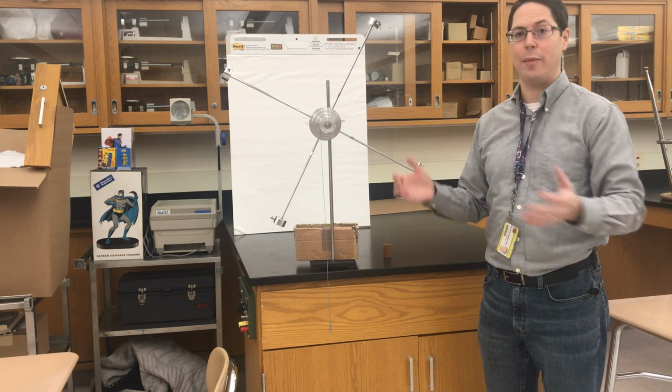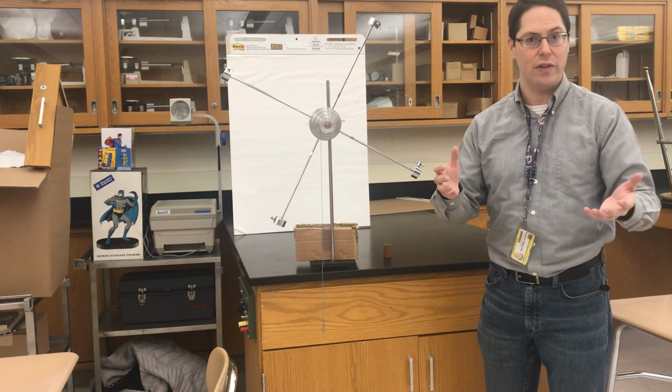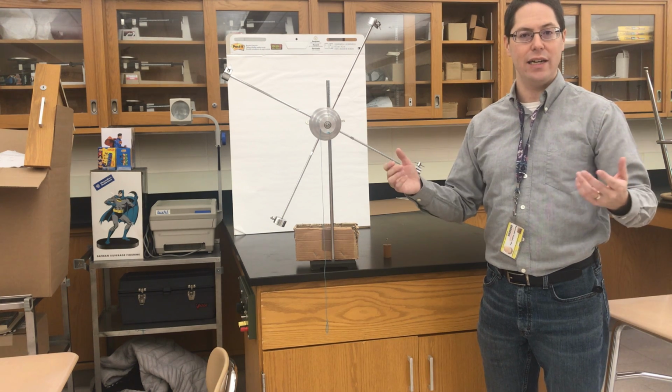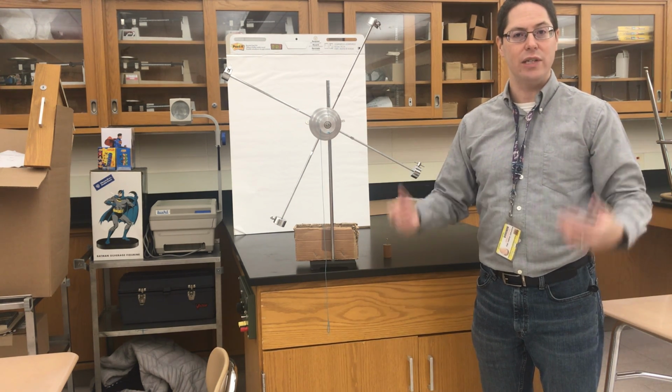So now we see it's not just how much mass there is in the system, which is a part of it, it's also where the masses are located, which seems to be a running theme here in rotational dynamics.